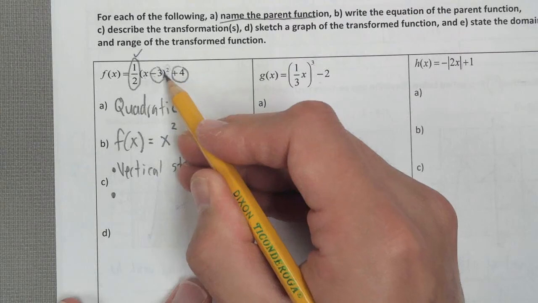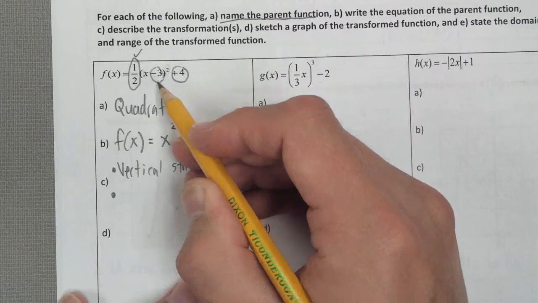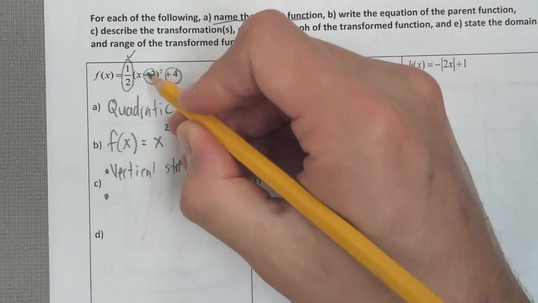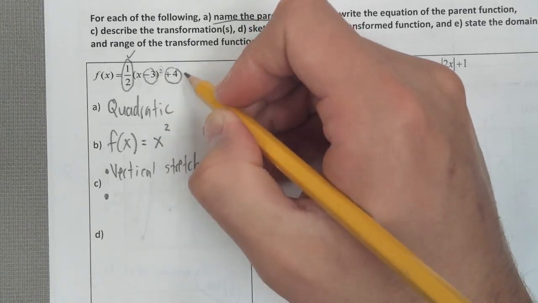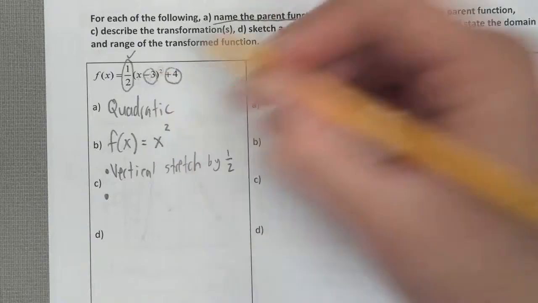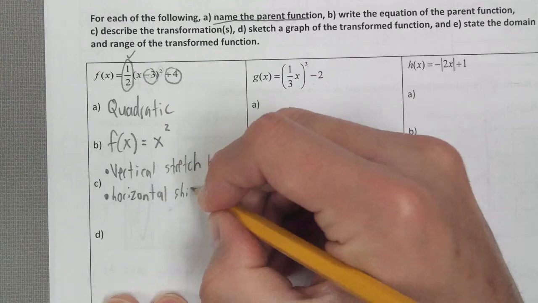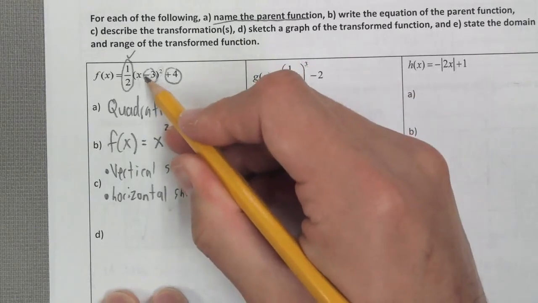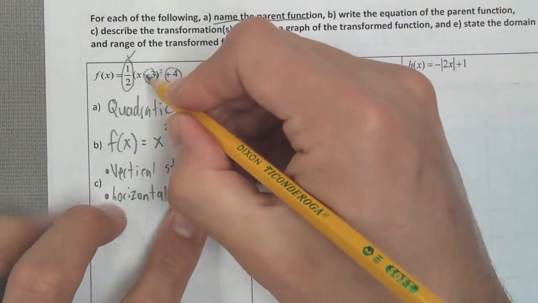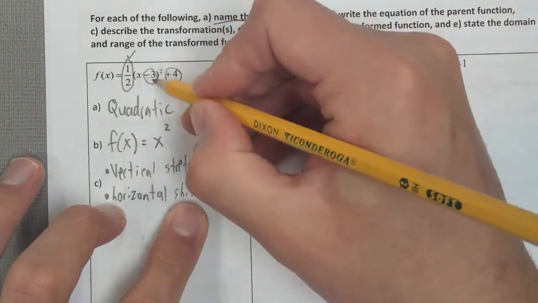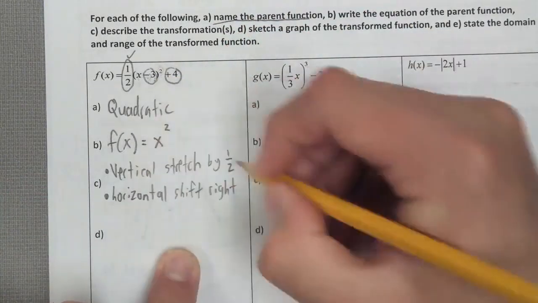Negative 3. Notice we're on the inside of the parentheses. Notice the difference. We've got the parentheses here, inside the operation. That's the word I was looking for: operation. Inside the operation, I am subtracting 3. Outside the operation, I'm adding 4. So inside the operation means it's going to be a horizontal shift. Notice we're subtracting. Okay, it's flipped though. Since we're subtracting 3, that means my h is equal to 3. So it's going to be a shift right 3.